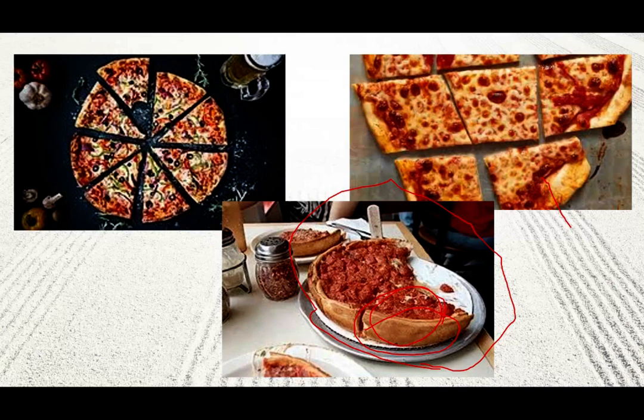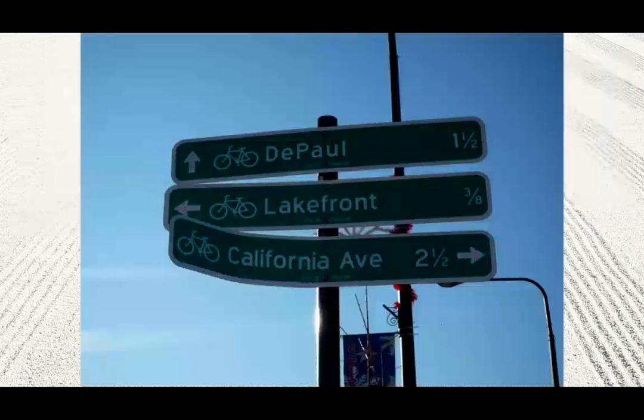So when you see fraction in everyday life, I'm sure you see this: Dipole, 1/2, 1 1/2, and then 3/8, lakefront, California Avenue, 2 1/2. So what do these fractions mean? These are miles, as you know.